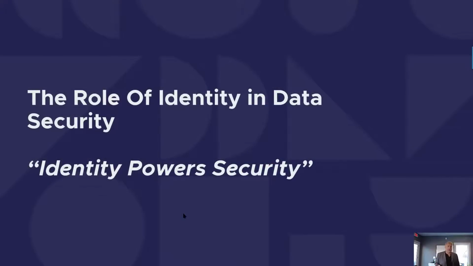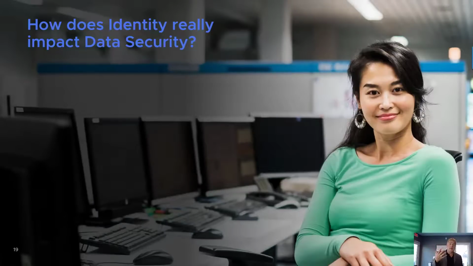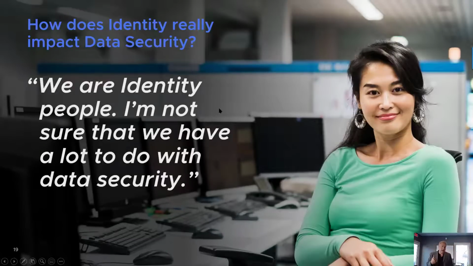So let's dig into identity a little bit. How does identity come into play? At Micro Focus, there's a moniker that identity powers security. Well, that's true for data as well as applications, as well as access to infrastructures. So what's the role of identity specifically as it relates to data security? In many organizations, we have things segregated a little bit, where if you're an identity person, you may be thinking, I'm not really sure that we have a lot to do with data security. We have data people for that. Well, I'll give you a heads up of what's coming in a minute. The data people count on identity, and they count on identity being correct, even if for many of them identity is not at the forefront of what they worry about on a day-to-day basis.